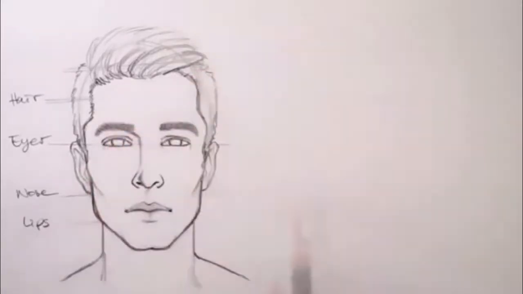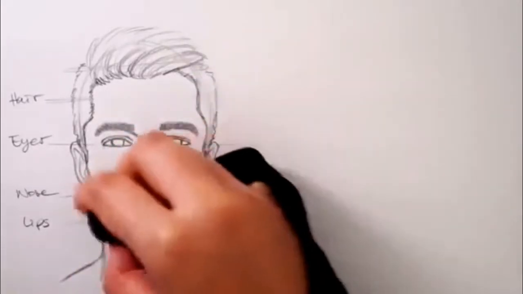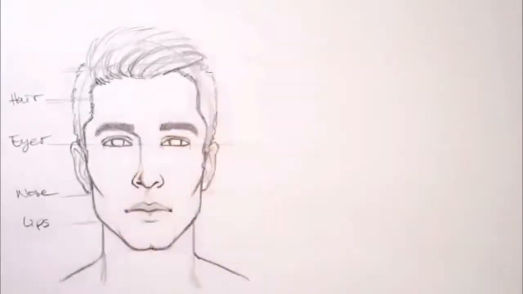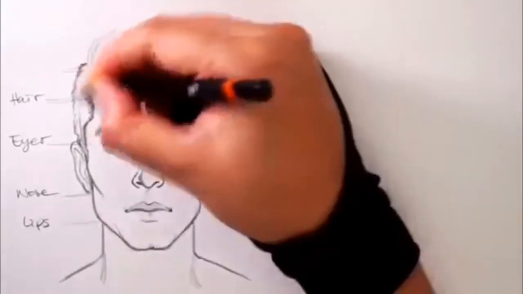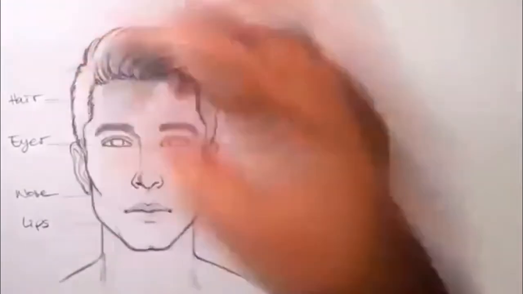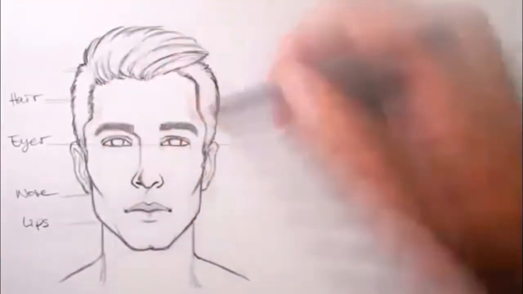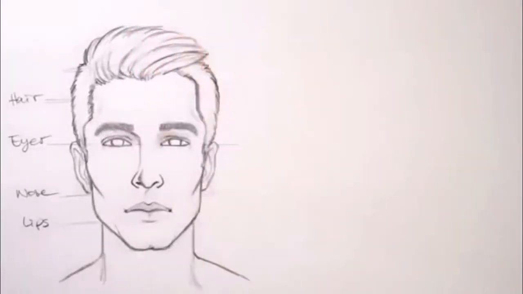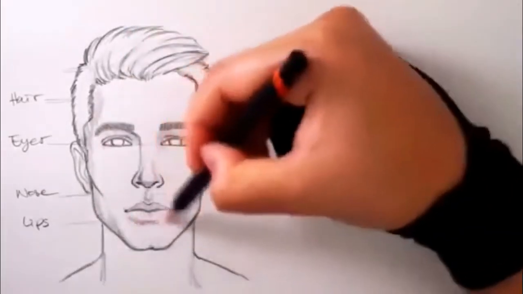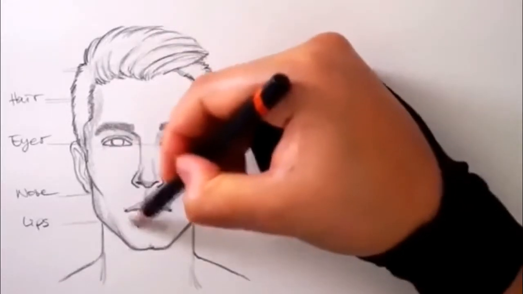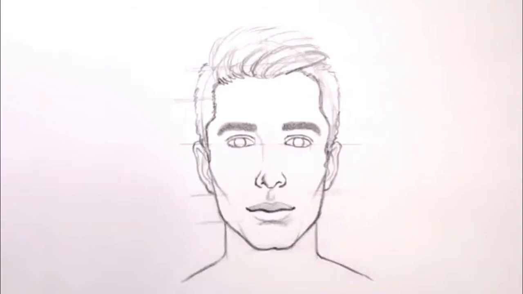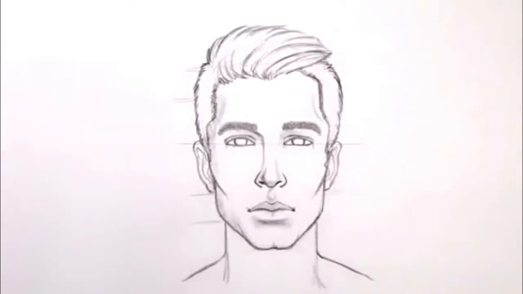Gonna bring that jawline out a little bit. And just gonna apply a bit of shading to bring out his chiseled features. Alright, let's look at his total transformation thus far. Okay, we'll go back to this later.